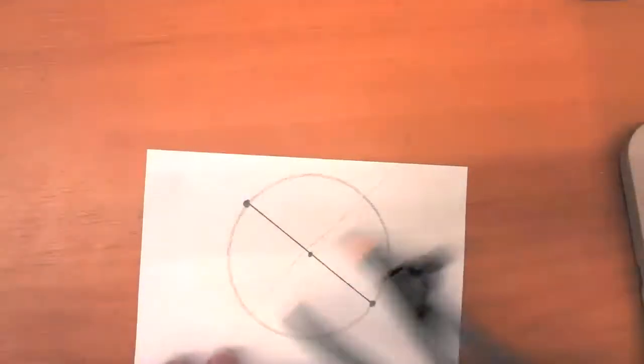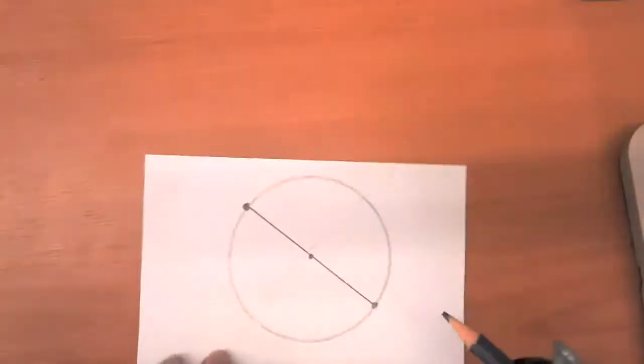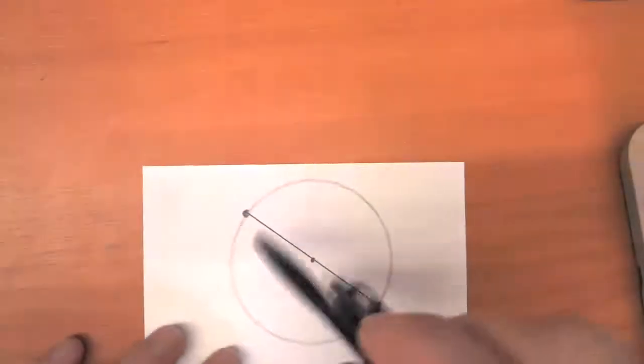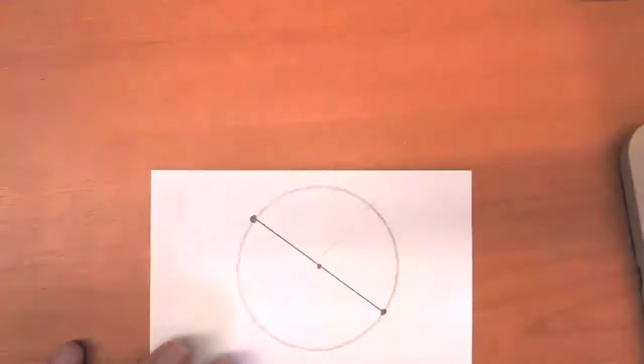Well, I know that the other diagonal is going to be perpendicular to this diagonal I just drew. So that's all I need to do. If I can construct a line that is perpendicular to this diameter that goes through the center, I'm going to have the other 2 corners of my square for free.